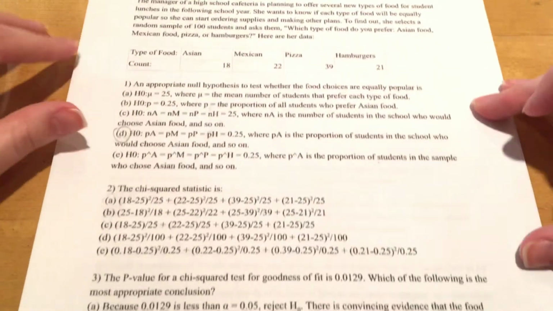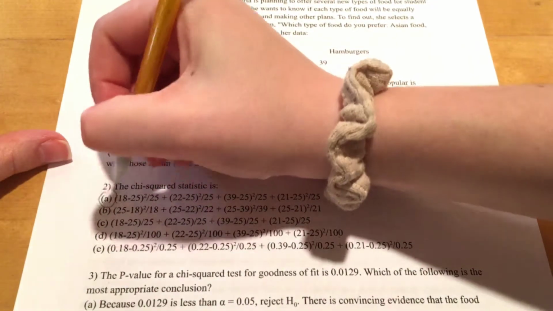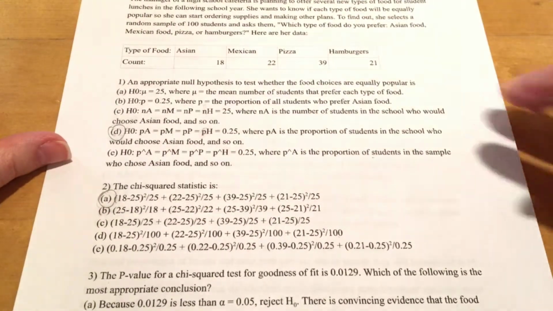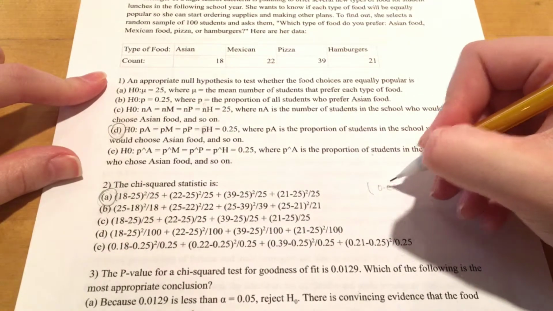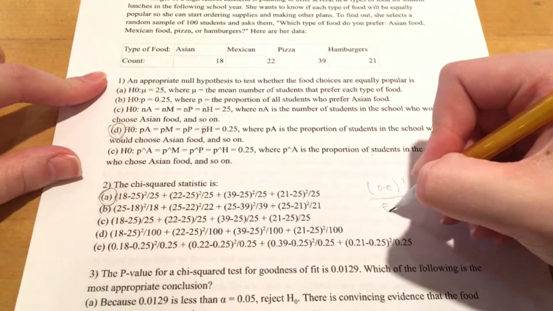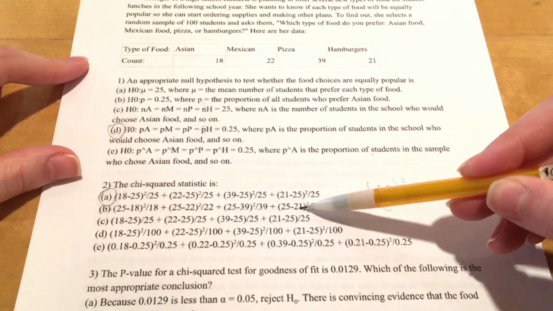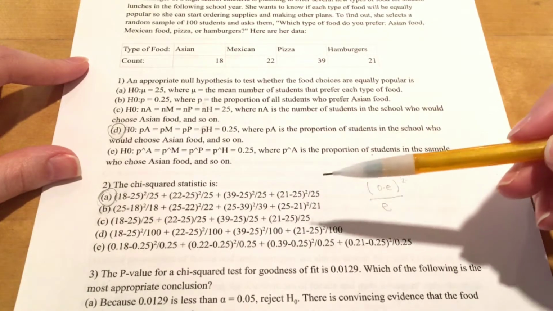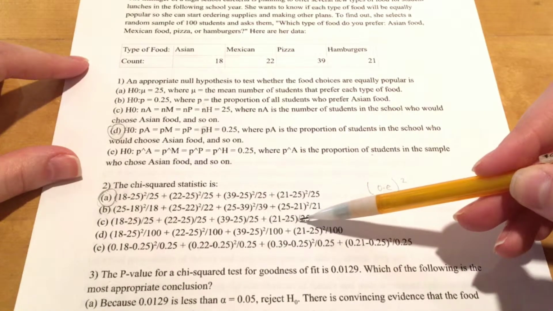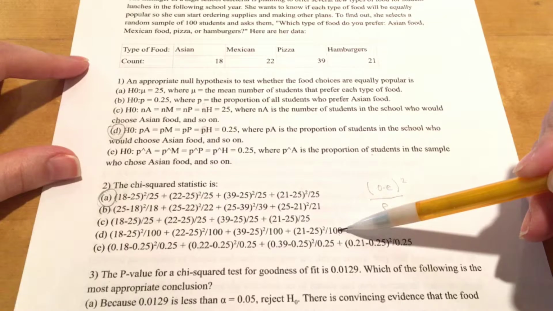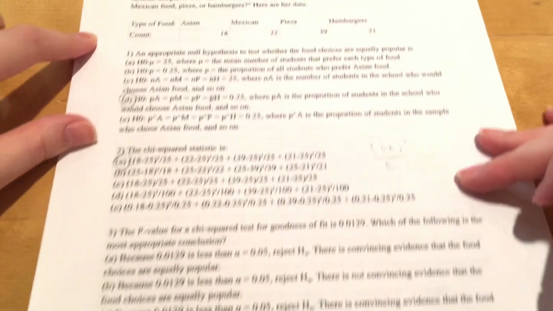All right, number 2. The chi-squared statistic is A. Our answer is A because if you recall, our chi-squared statistic follows observed minus expected squared over expected. B is incorrect. It follows the format expected minus observed over observed, which is kind of odd. C doesn't include the squared. D uses the wrong denominator, and E looks like it's using proportions. Now we can move on to number 3.